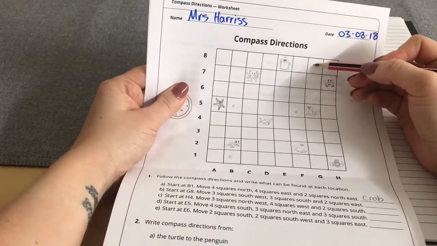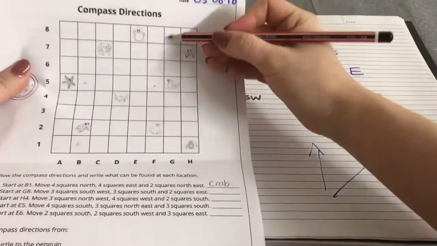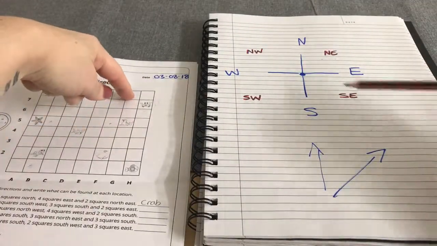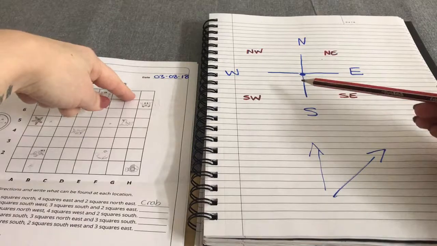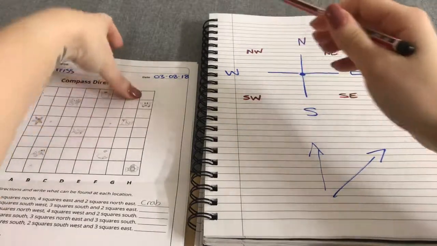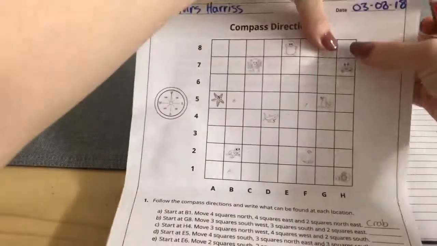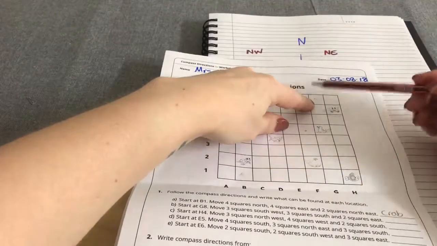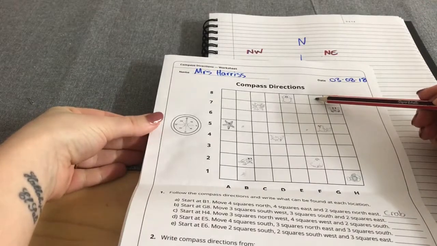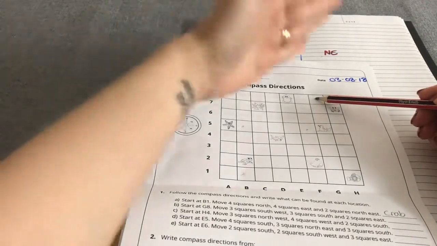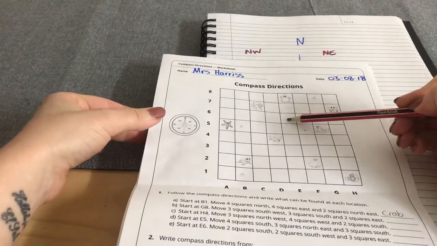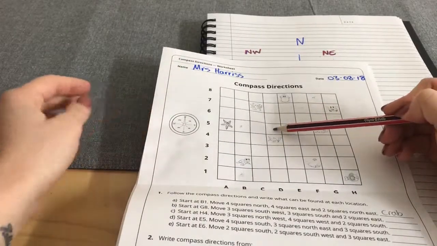So where's southwest? Can someone tell me from our compass? So if we're here, southwest, so it looks like we need to go this way, doesn't it? So if we are at G8 and we're moving 3 squares southwest, we're going this way. So we're going 1, 2, 3.